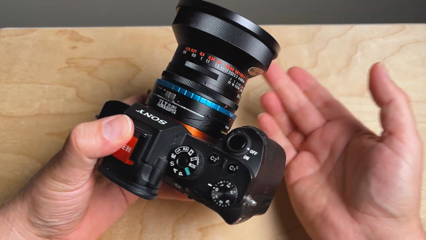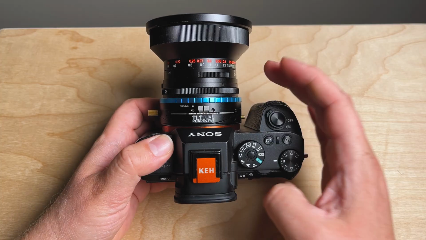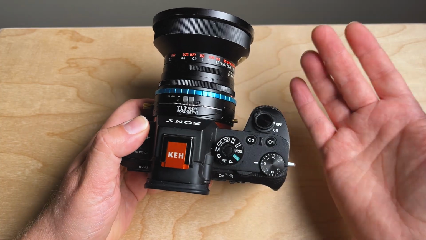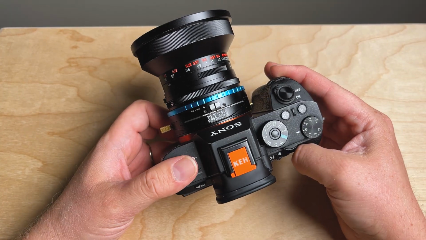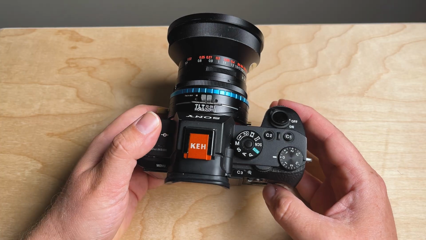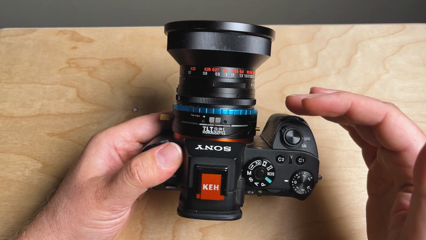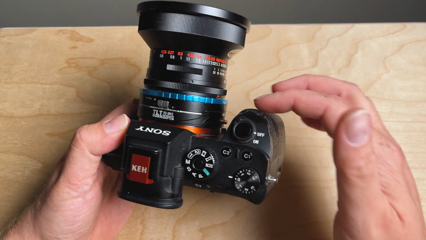And we can use this adapter just like a normal adapter. If we just leave it as is, it'll function just like any manual lens adapter. You can shoot normal looking photos. But like I said, we are going for selective focus, dreamy photos. So we're going to actually use the tilt function in this adapter.